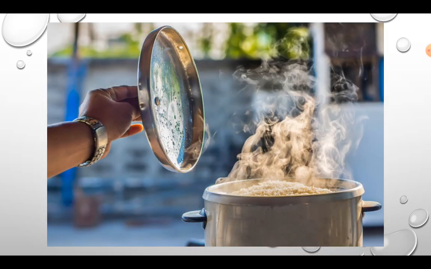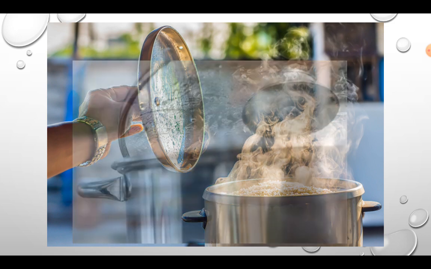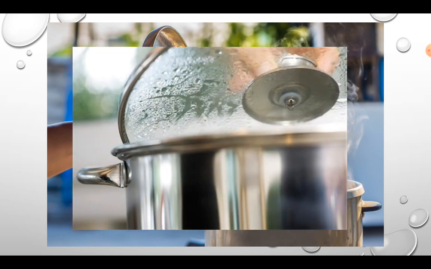This photo is giving you a very good example. It's like we're creating clouds over there. Can you see like a little mist on top of the water? There's rice cooking in the pot, by the way. Okay, another photo. I want you to notice that on the cover of the pot there is like water being formed.